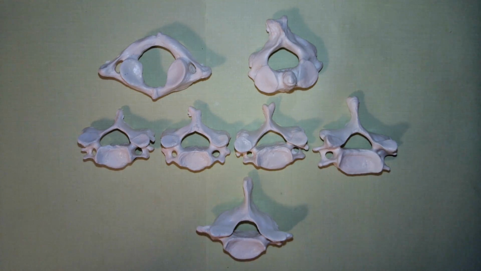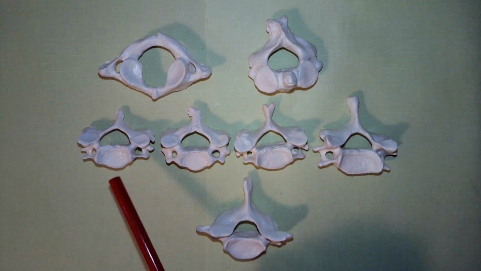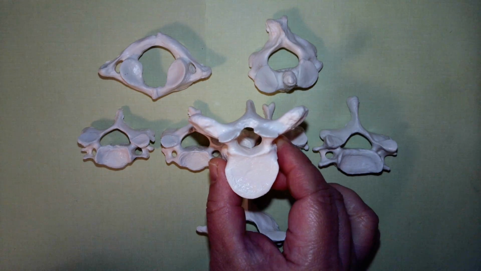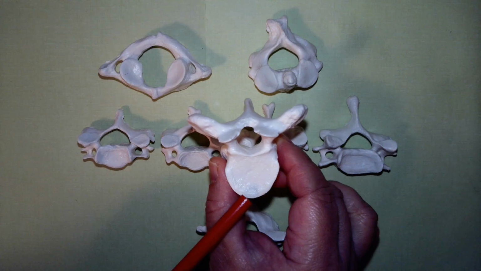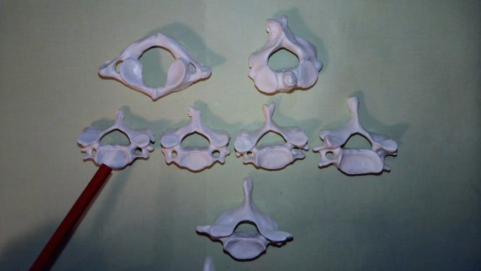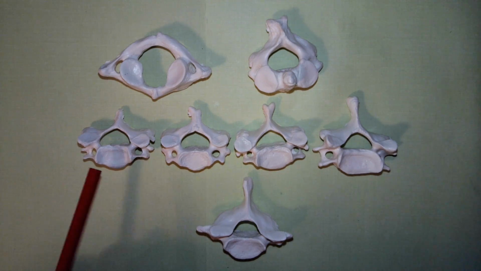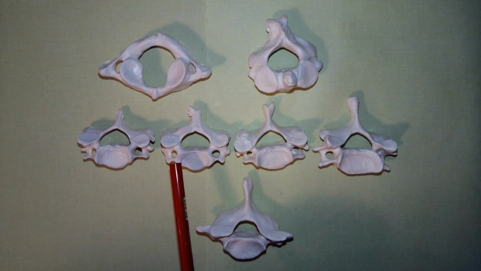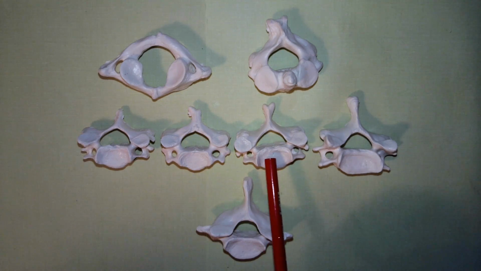Let's start with its vertebral bodies. Now, before that, let me show you the vertebral body of a thoracic vertebra. It is big and it's wider. And the vertebral bodies of a typical cervical vertebra are small and they are transversely broad.